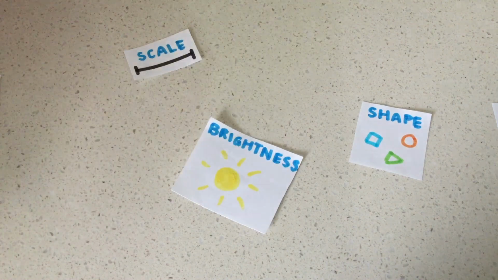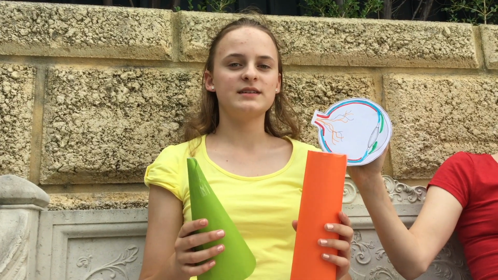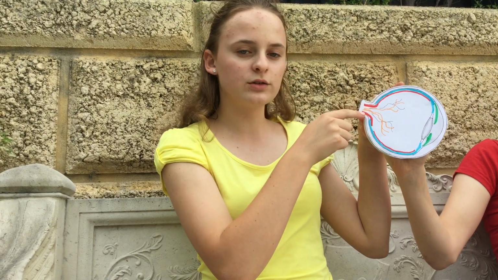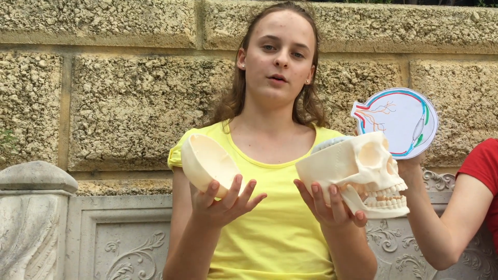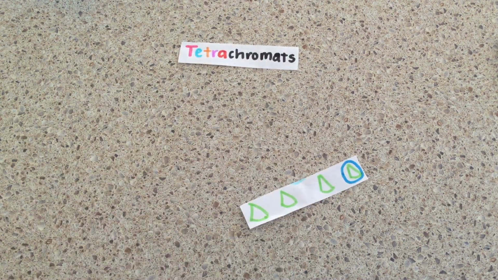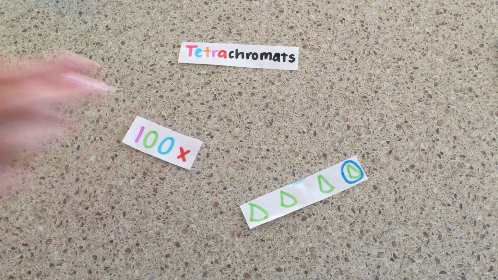Rods are used to see the scale, shape, and brightness of an image. Rods and cones both contain photopigment molecules that pass information from the retina along the optic nerve to the occipital lobe of the brain. Tetrachromats have a 4th cone type. This allows them to see an additional huge range of colours with greater sensitivity.